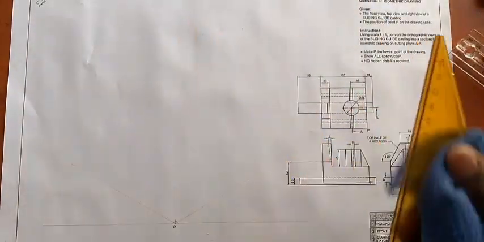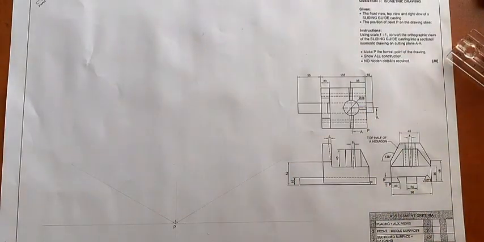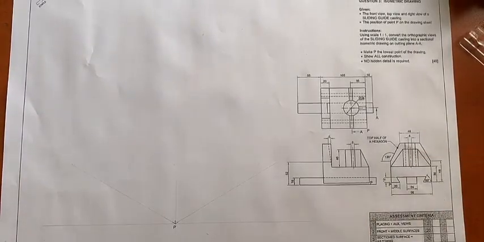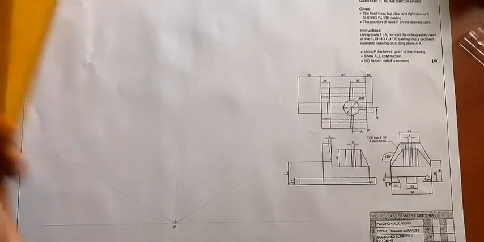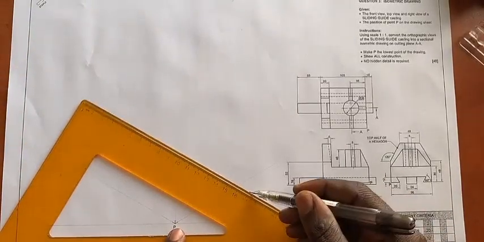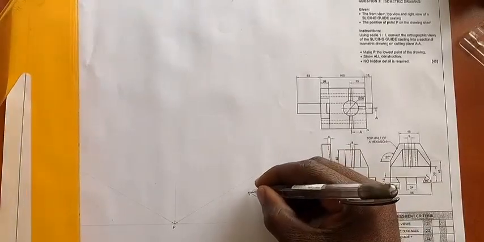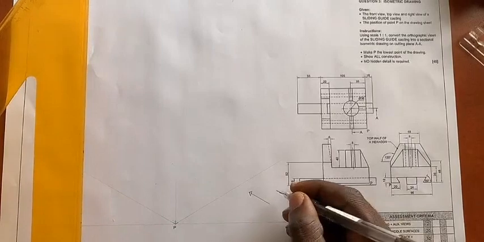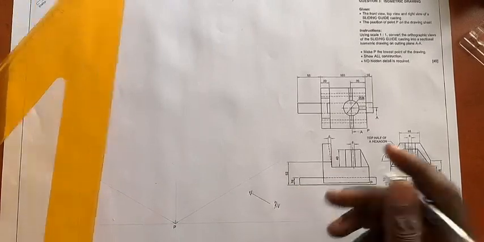Then, as I was trying to emphasize, bear in mind that we have a right view instead of the left. So in this one, I have to put what I see on the right view.